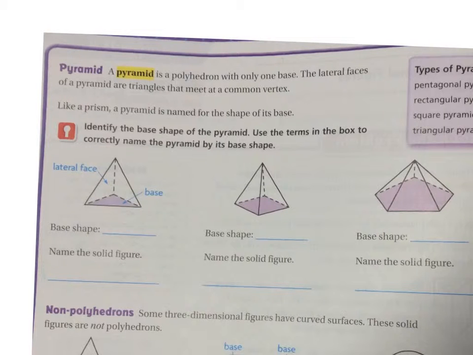is a polyhedron with only one base. It's only on the bottom. The lateral faces are always triangles that meet at a common vertex. So the vertex is where all the triangles meet. So you can see here the lateral face is a triangle. You can see here also the lateral face is a triangle. You can also see here that the lateral face is a triangle. And they all meet, there's no base at the top, they all meet at a common point called the vertex. Everyone say vertex. Very good.